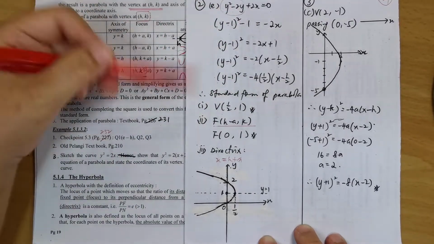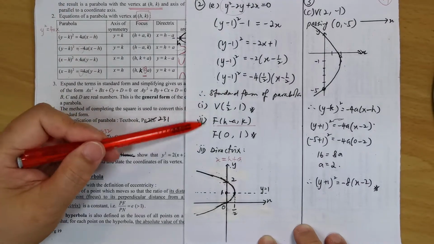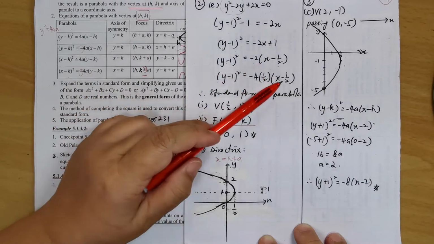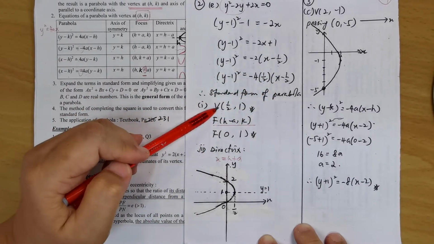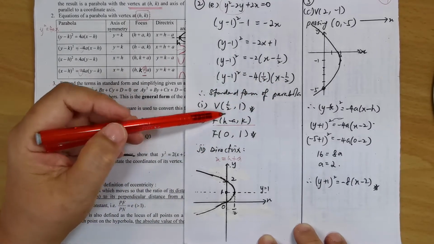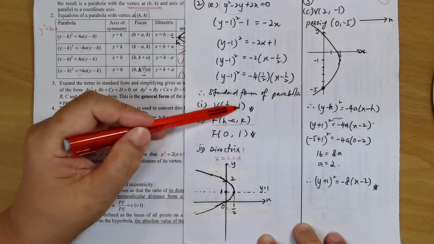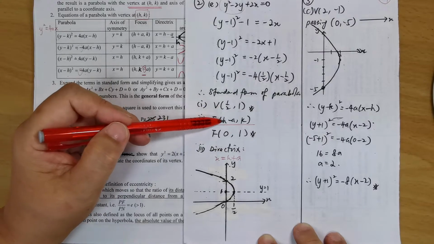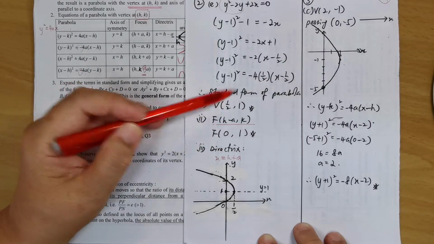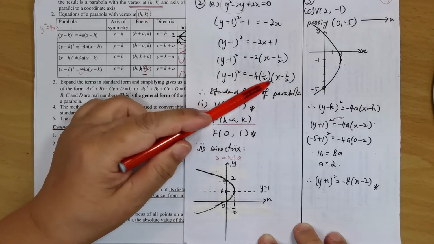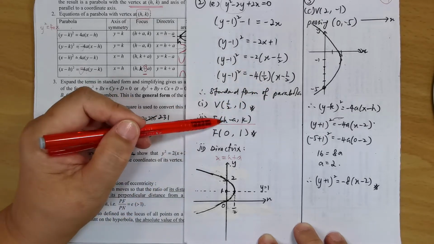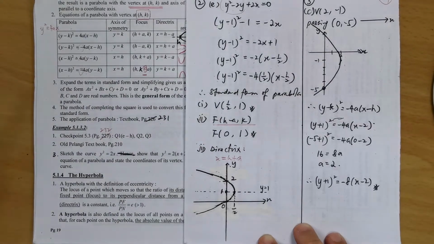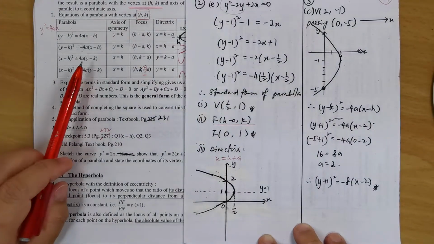Alright, okay. So after expressing as a parabola, they want you to find these three things and sketch the graph. Okay, so vertex very simple: x half, y 1. Alright, focus is h minus a. K still the same, y same, 1. So this is h, a is half, so it is h minus a: half minus half, 0. So the focus is 0, 1.